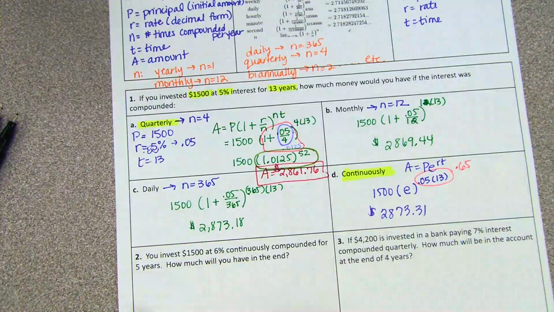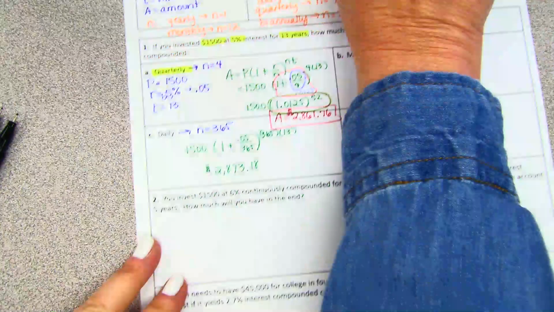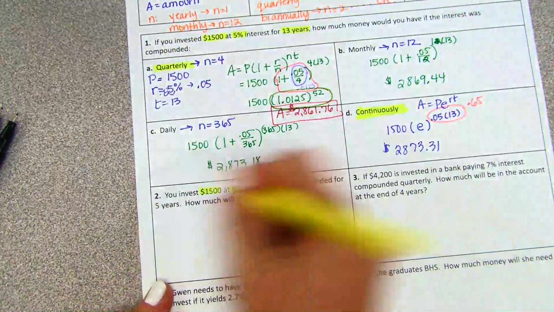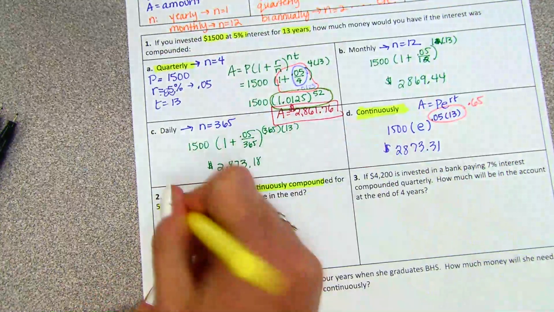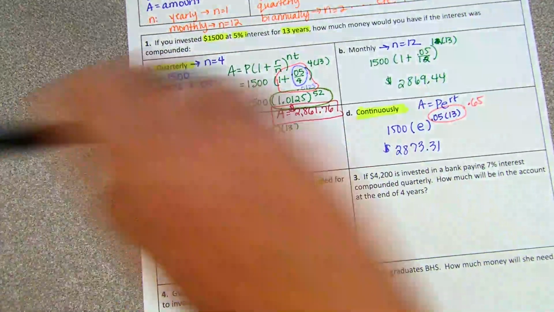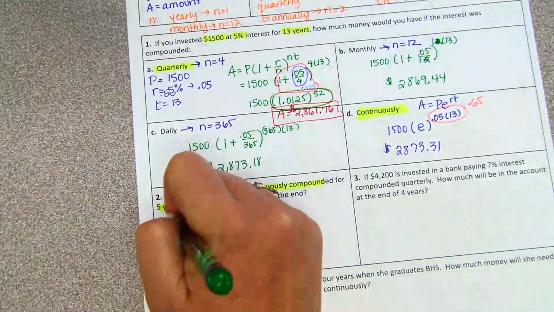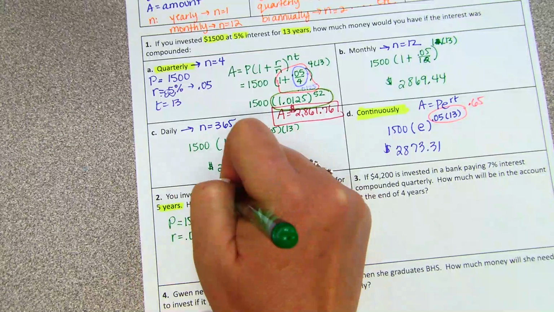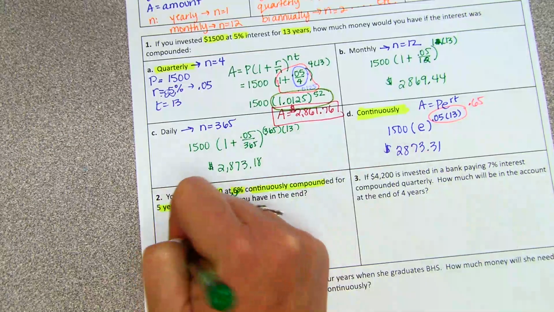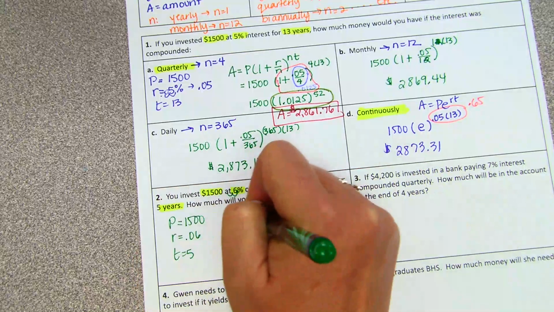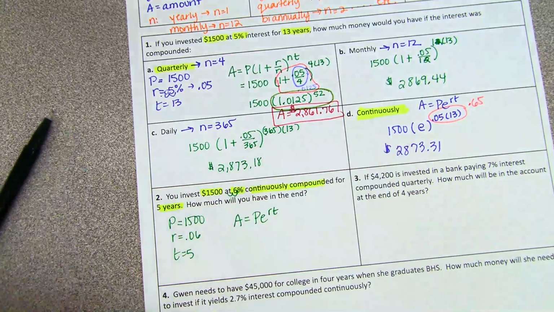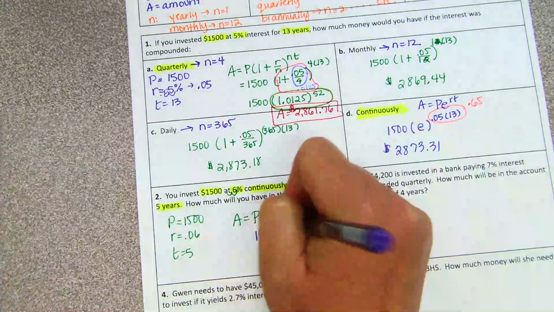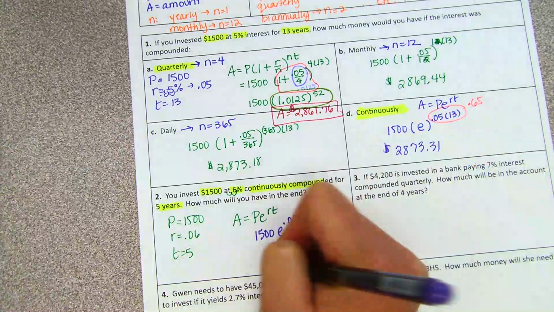Okay, let me help you set up some of these other ones. Let's look up the key information. So on this one, you're investing 1,500 at 6% compounded continuously for 5 years. So this one is continuously. So P is 1,500. My interest rate is 0.06, right? And the time is 5. And we're going to use PERT because it is compounded continuously. So we're going to put in our 1,500 e to the 0.06 times 5.